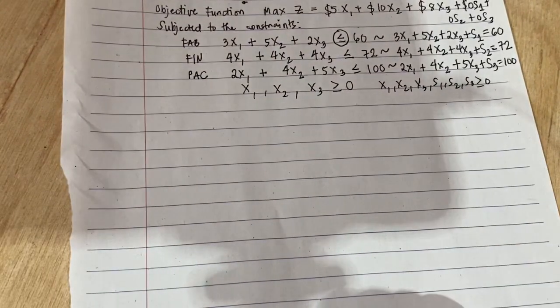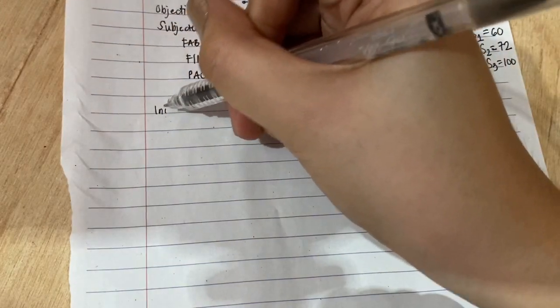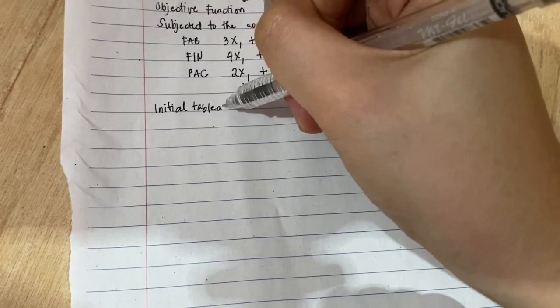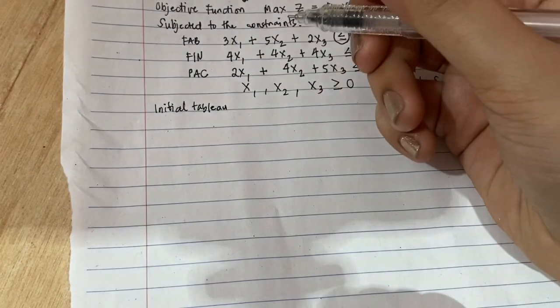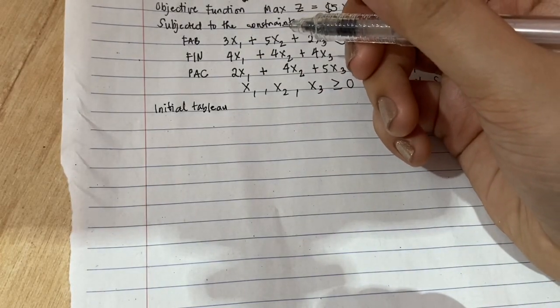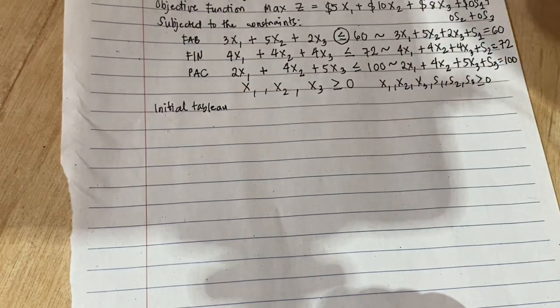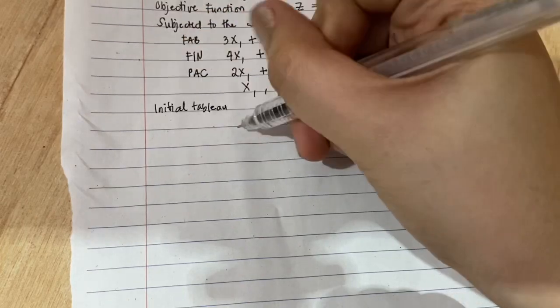Now, you are going to use that in your initial tableau. So we create now our initial tableau. As you've seen in your courseware, the initial tableau consists of the values or the coefficients from the linear programming model.